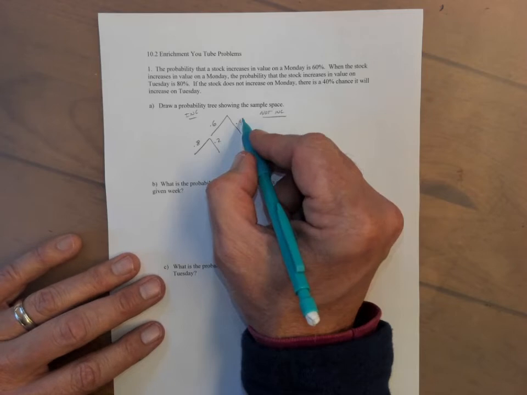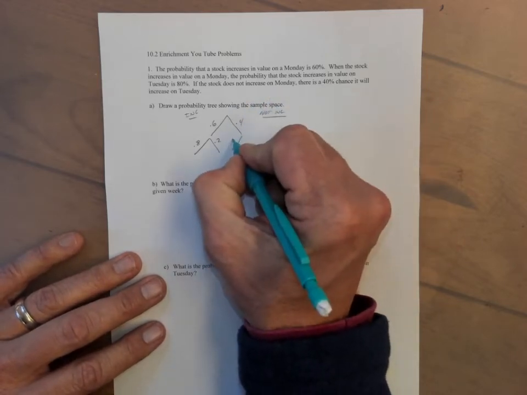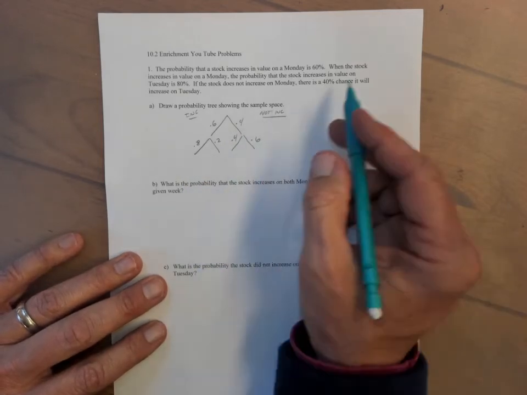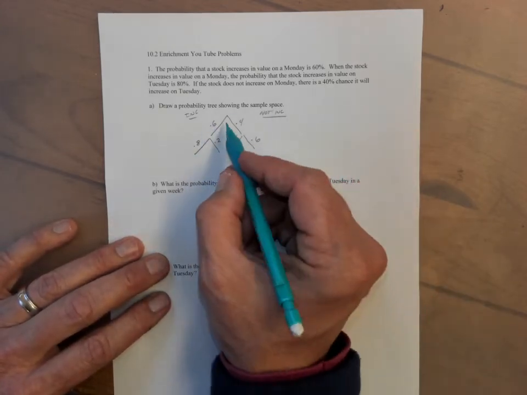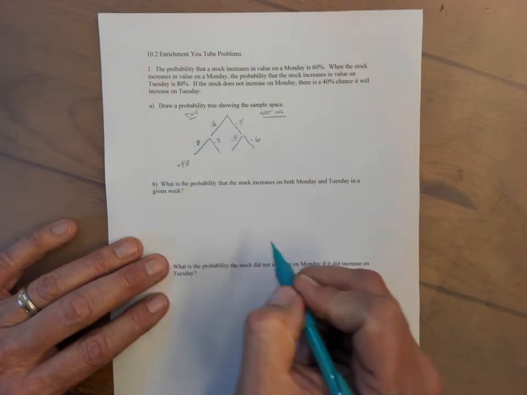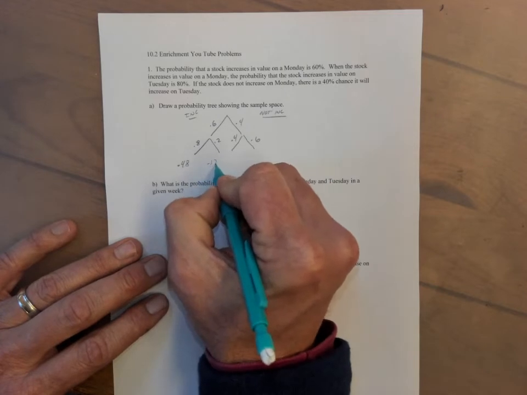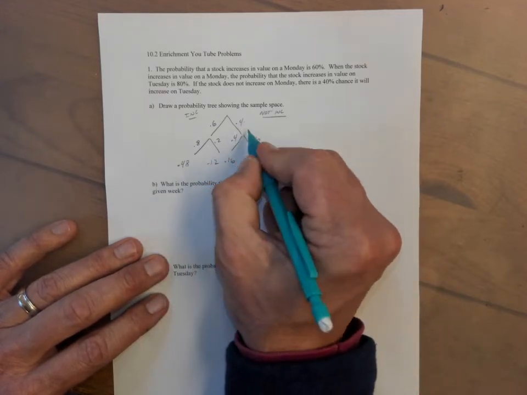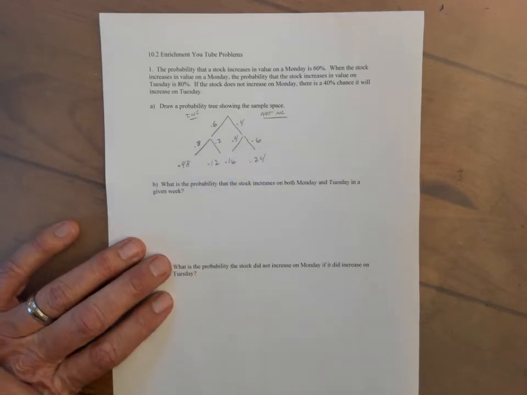And then if it does not increase on Monday, 40% chance it will increase on Tuesday. So again, here's the increase. Here's the not increase. So notice, very similar to what we did with our coins, except we would have 1/2 all the way down. So 0.6 times 0.8, there is the increase Monday, Tuesday. Increase Monday, not Tuesday, multiplying again 0.12. Not increase Monday, increase Tuesday. Not increase, not increase. And there's all of our scenarios and probabilities.